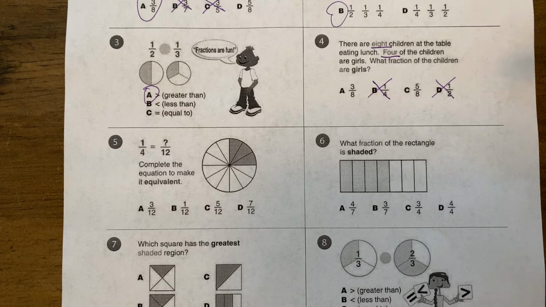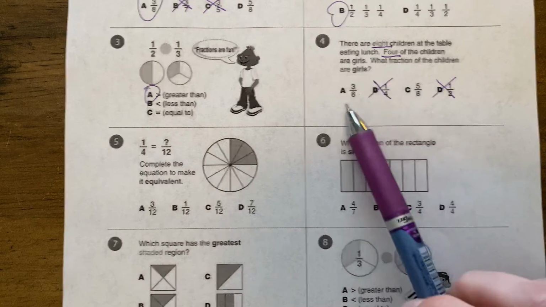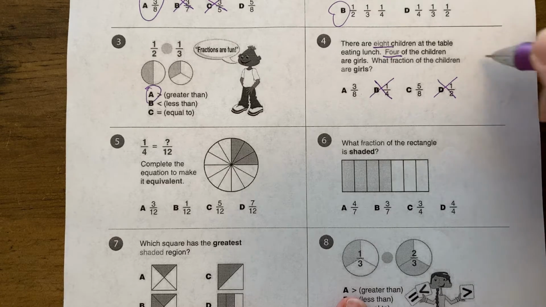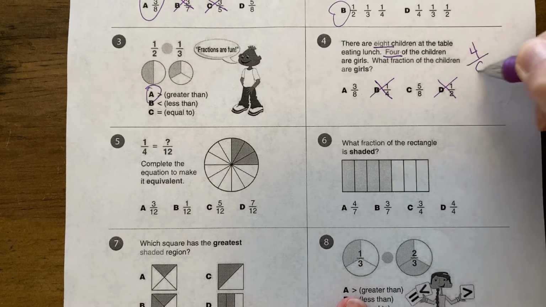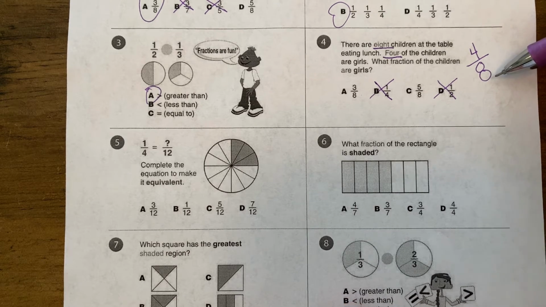Okay. So this is going to be a little confusing. I didn't know they were going to have us reduce our fractions. We were not quite ready for that. So if you notice, our top number should be 4, and we don't have one of those options left. So what we're going to do is just write our answer out to this side, okay? 4 out of the 8 children are girls.